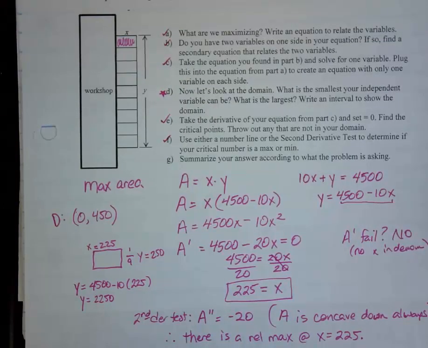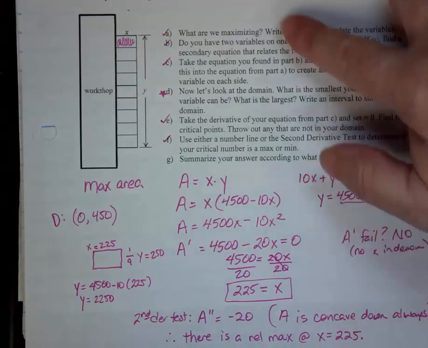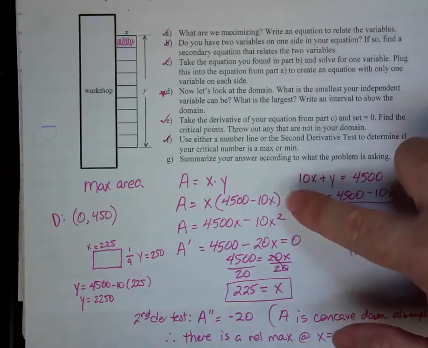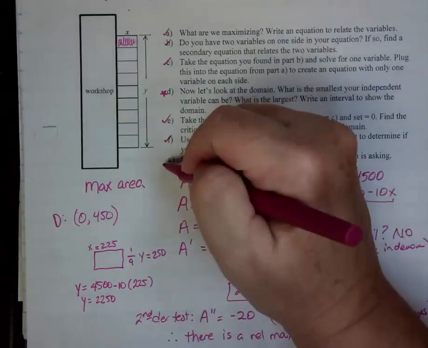Okay. These are the steps every single time, pretty much. So if you keep this handy, you can use it as you work the worksheet.